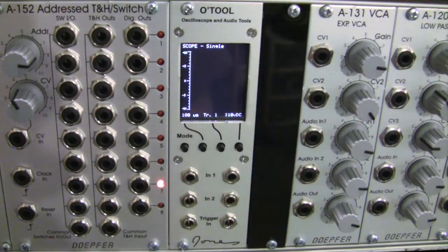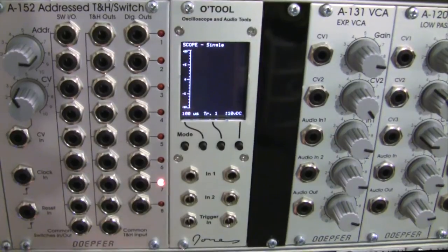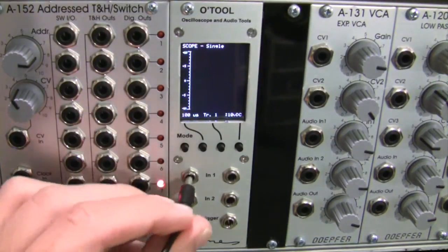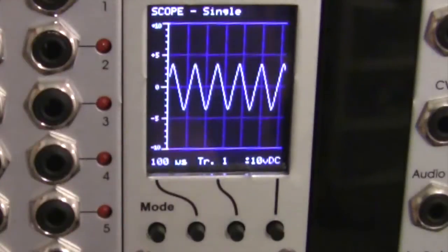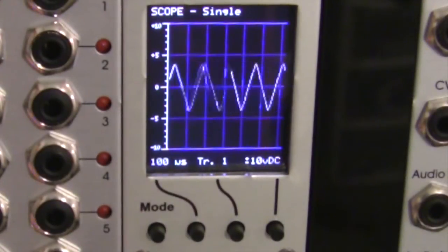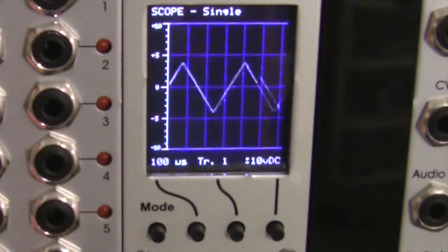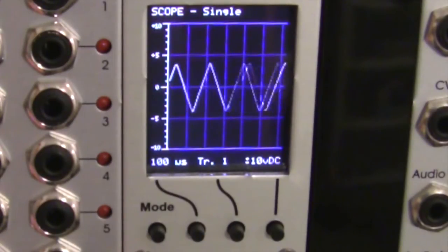So let's jump right into one of the first modes that you'll see when you first turn on your O-Tool, and that is the single scope oscilloscope. We're going to take a triangle out from our audio frequency generator down here. We're going to pipe it into input 1. There we are. And there's our triangle wave. So if I change my frequency, you can see it update in real time.